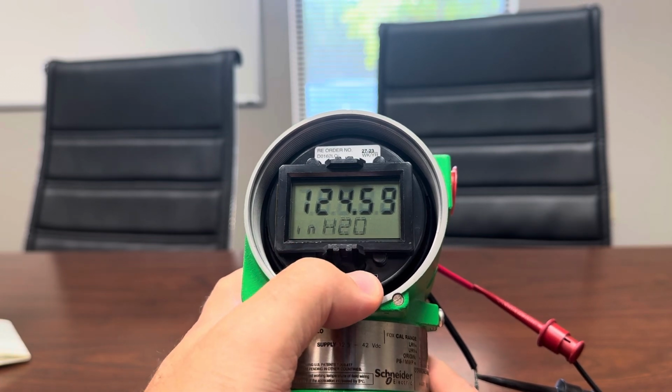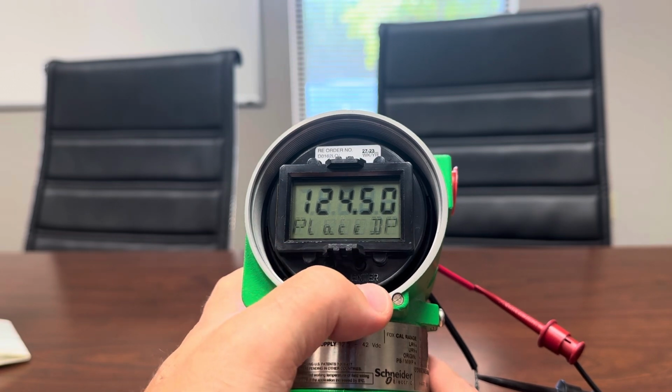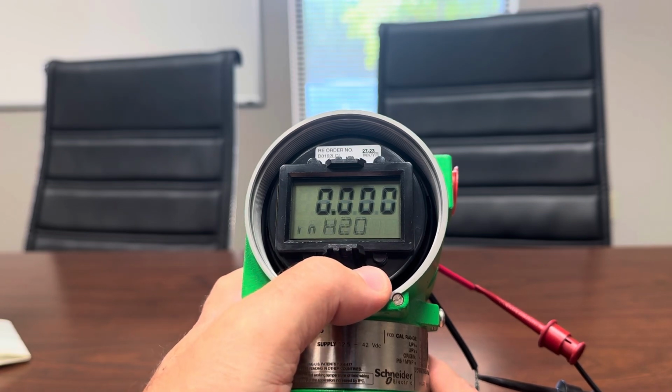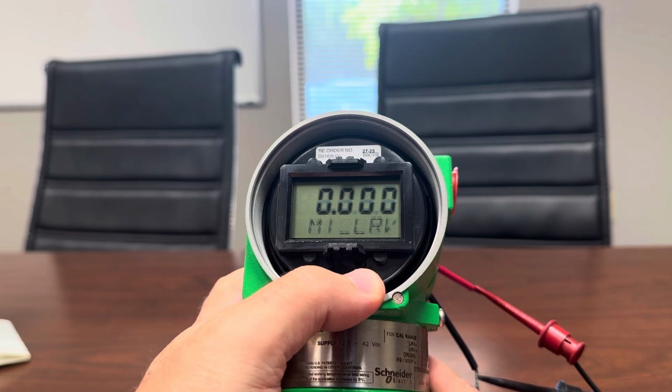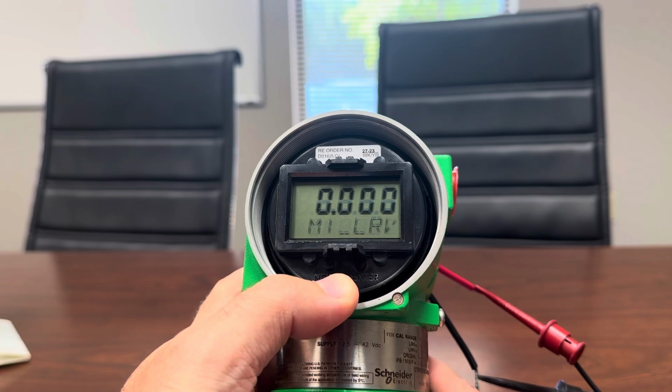Hit the enter button. Hit the enter button. Now you're going to see place DP. We don't really want to place the DP. We don't want to move it. So you just hit the enter button. And so it advances now to the LRV screen, which is 0. So you want 0. Your 4 milliamps is going to be 0. Lower range value is your 4 milliamps.